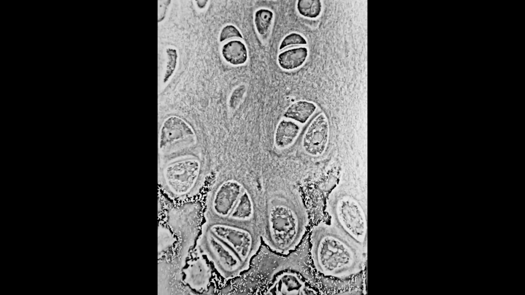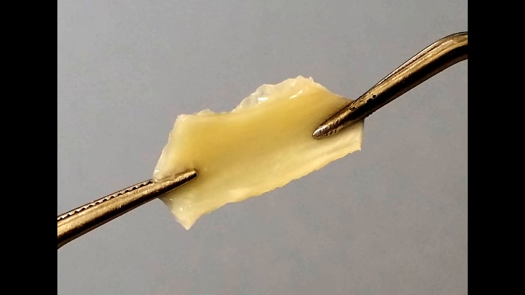Hyaline cartilage is the most common and is found in areas such as the trachea, ribs, and nose. It's flexible, elastic, and surrounded by a dense membrane called perichondrium. Elastic cartilage contains elastic fibers and is the most flexible type of cartilage, surprisingly. It is found in locations such as the ears and voice box.